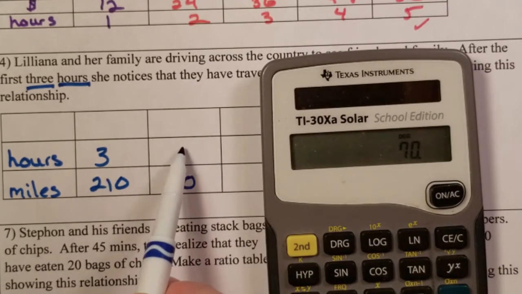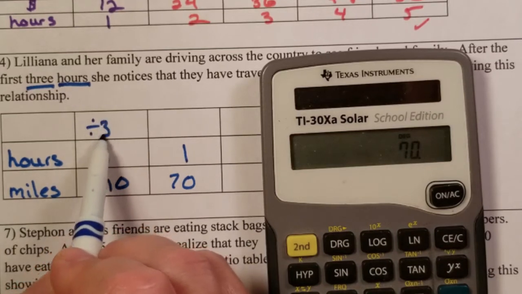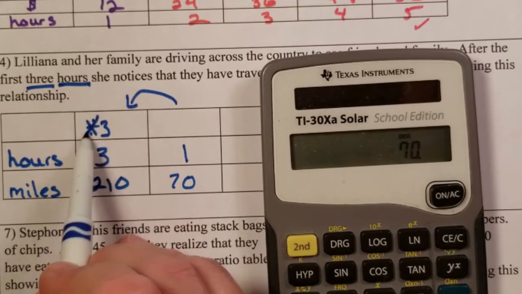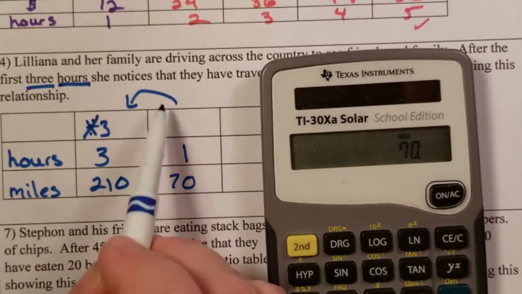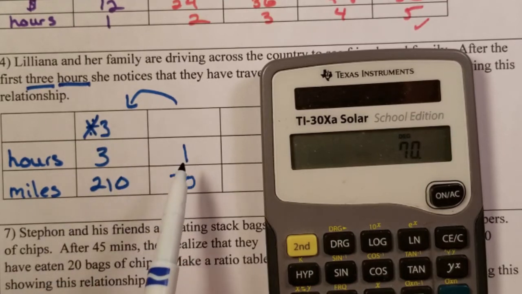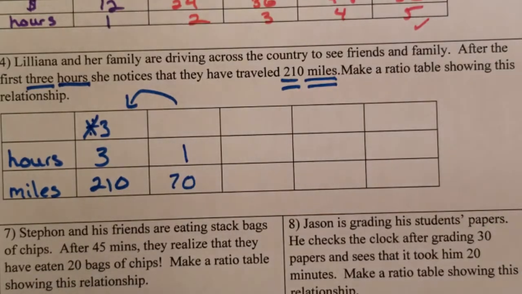And 3 divided by 3 is 1. So going this way, 1 times 3 is 3, and 70 times 3 is 210. Dividing it to get this way, we can multiply it back out from our simplification. That's how we can fill in our ratio table if we're hitting every column.